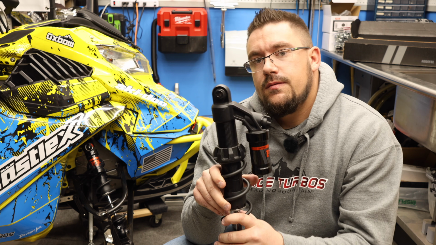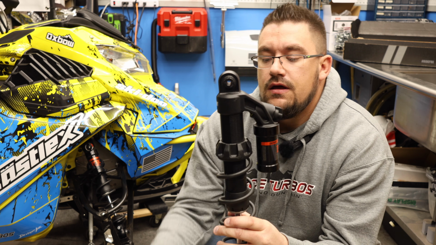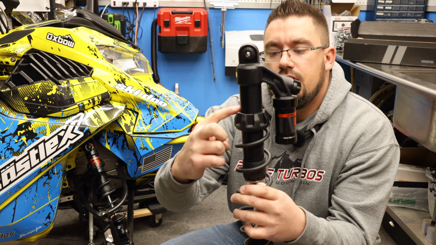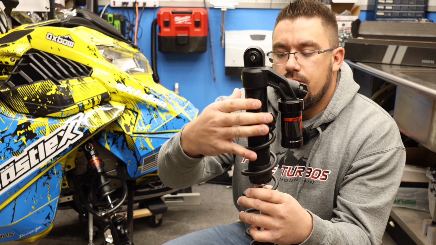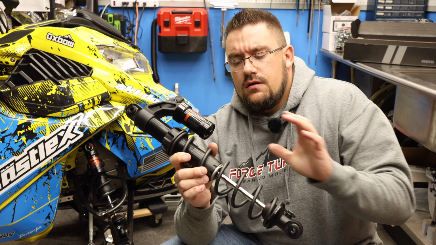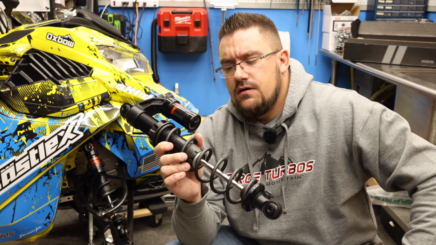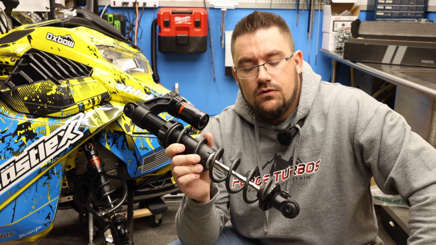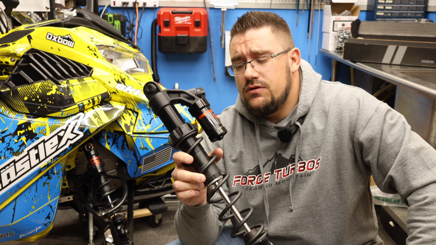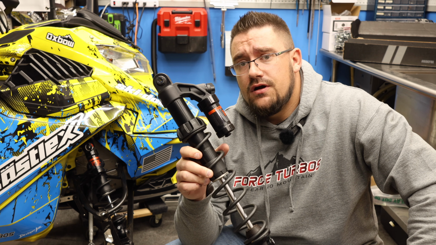Now, the last thing I want to talk about is preload, suspension preload. What that is, is this threaded portion of the shock where we can adjust the spring rate preload. Now, what is preload and why is that important? Well, when we get our suspension from whoever makes it, the manufacturer or from Ski-Doo or whatever it is, they specifically set the sled up with a certain spring rate based on the average rider.